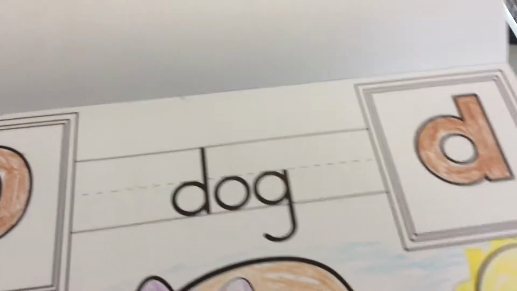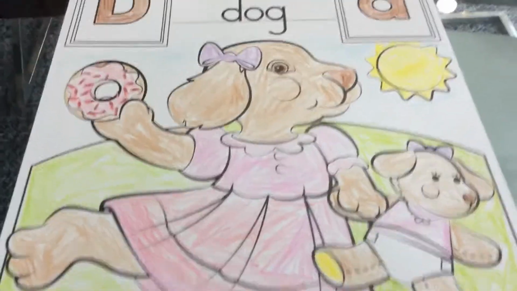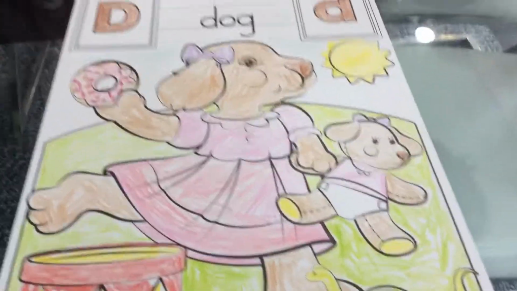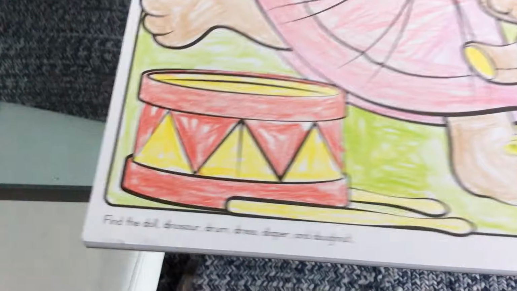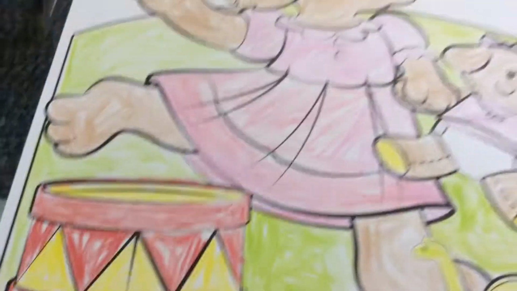D. D is for dog. Another one with a sky. And look, the dog is actually a dancer dog. So you know she's definitely a female dog. All right, now let's see the additional items. Find the doll, dinosaur, drum, dress, diaper, and donut.